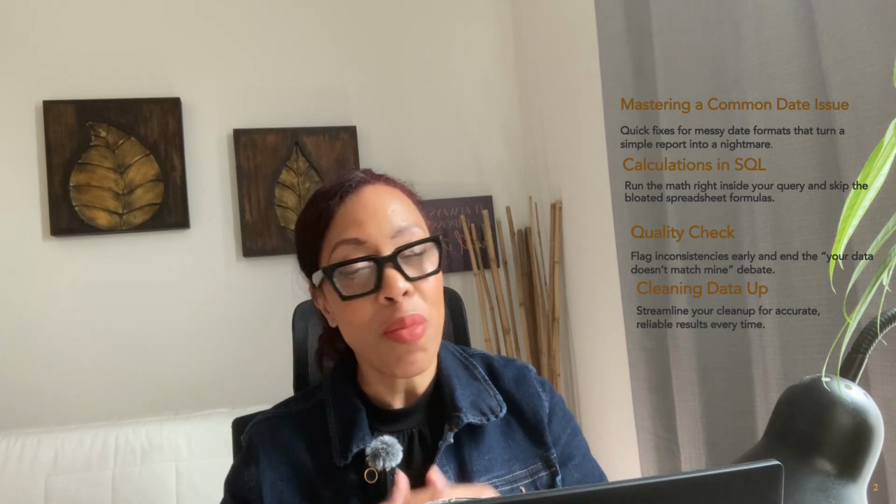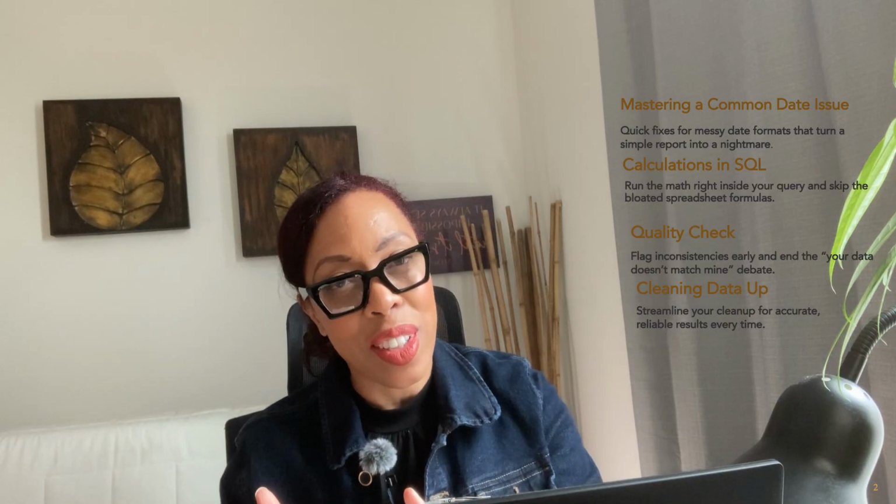The other thing is taking advantage of calculations and using it to our advantage. We want to do as many calculations as we possibly can in our SQL query so that we don't have to start the process in SQL and finish it in another tool. Wouldn't it be nice if we could just do as many calculations as possible in the query and then just simply lift and land it? We're going to get into that too.